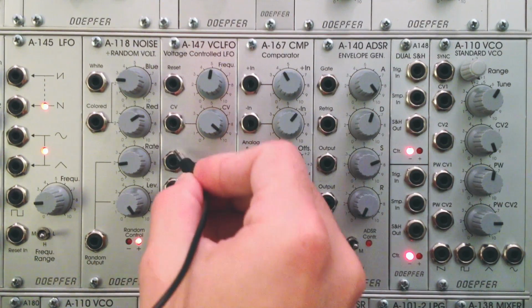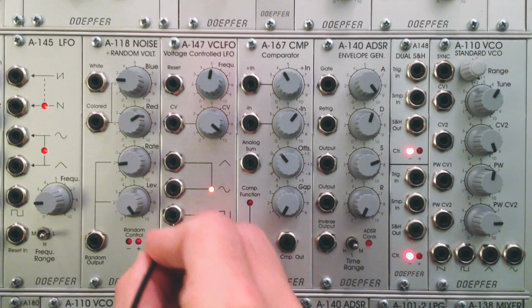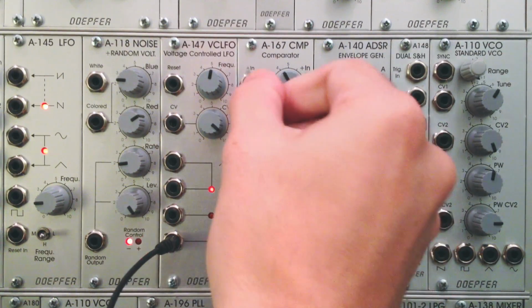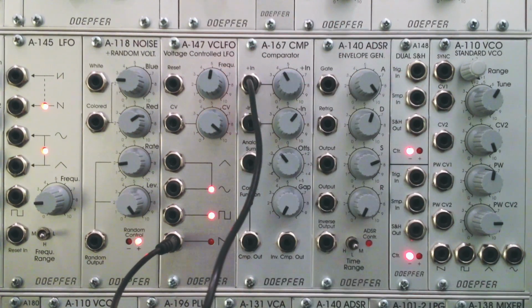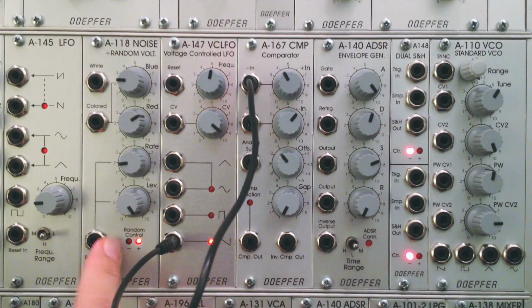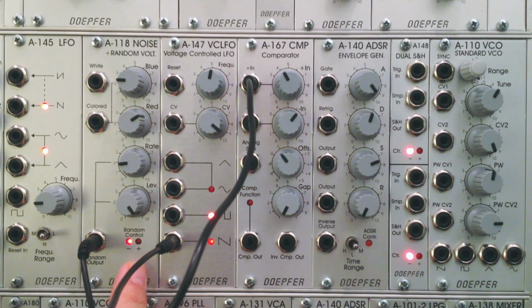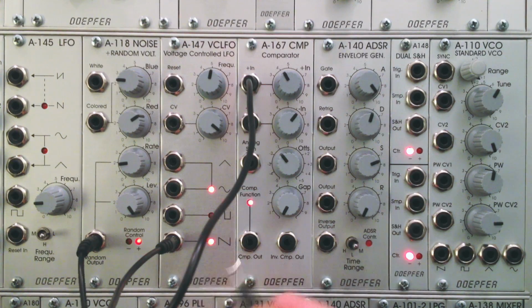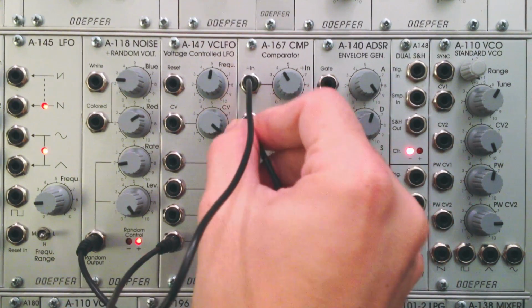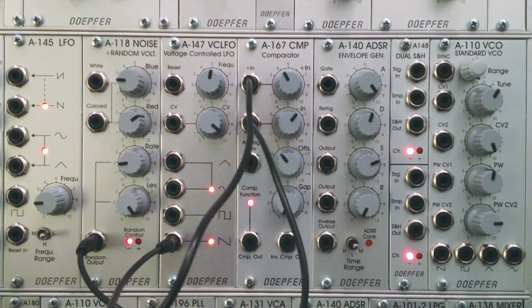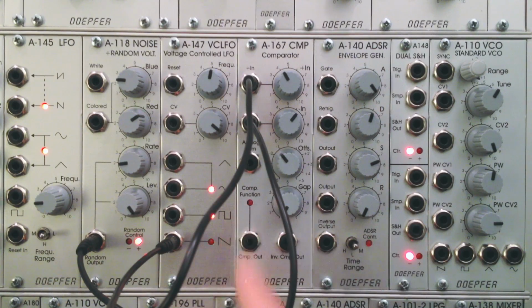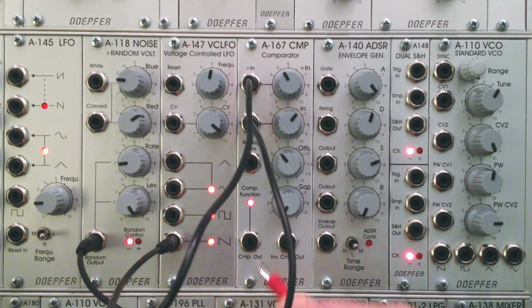I'm going to go ahead and take a, let's do this waveform. Go into the plus in our comparator, and then I'm going to actually take my random output from over here. You can see it's generating negative and positive values. Go into my negative input right there, and then I'm going to take my comparator out. You can see that it's already generating some sort of a clock. It's going clock, clock, clock, clock.